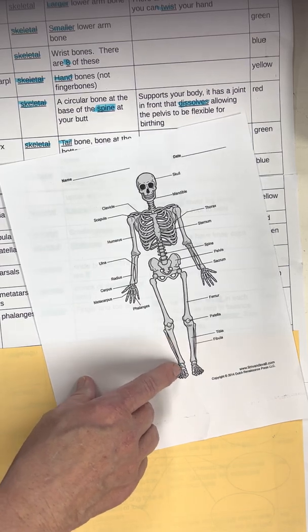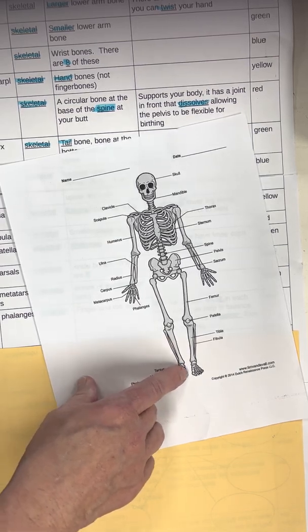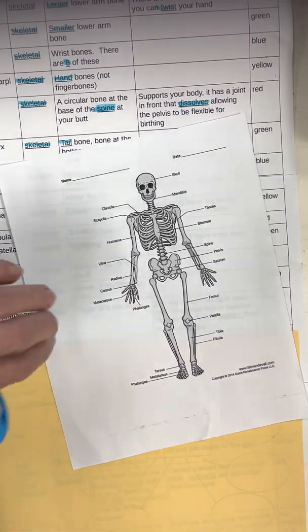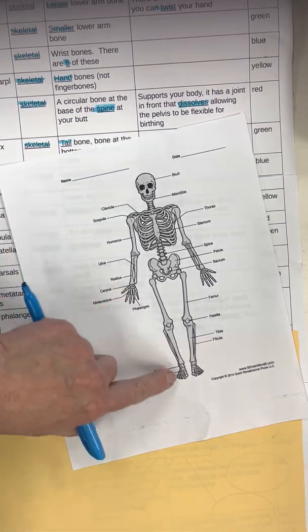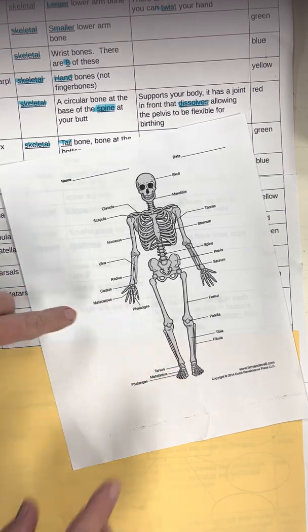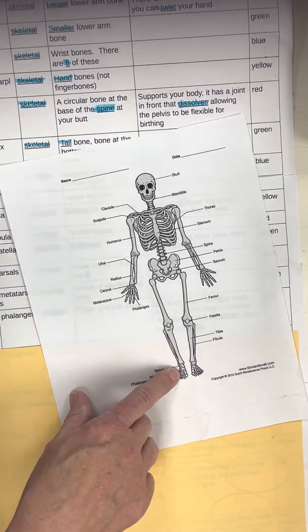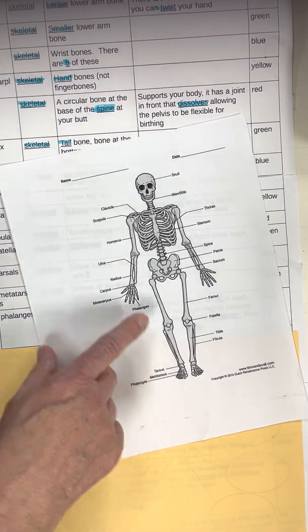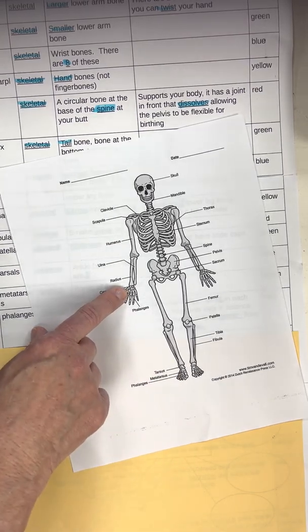The tibia, the fibula, the metatarsals, the tarsals, and the phalanges. And then, of course, phalanges are up here. Here's how I remember the difference between carpals and metacarpals and tarsals and metatarsals. Tarsals, toes. That's how I remember it. So the tarsals would be in your feet, and the metatarsals would be in your feet, and the carpals and metacarpals would be in your hand.